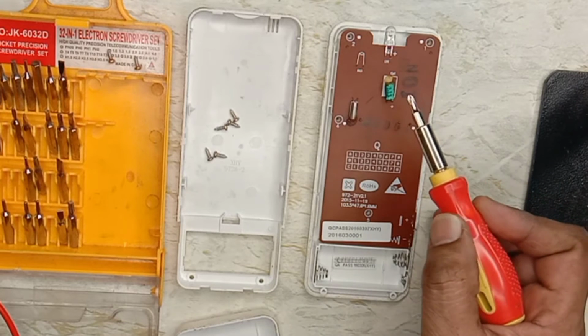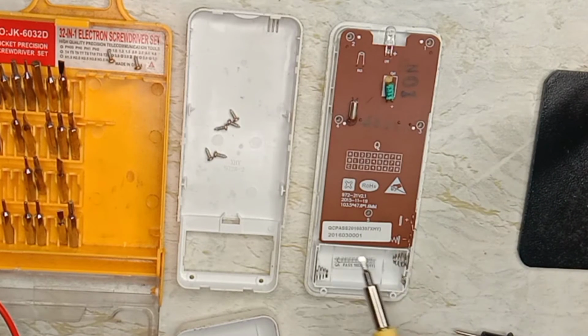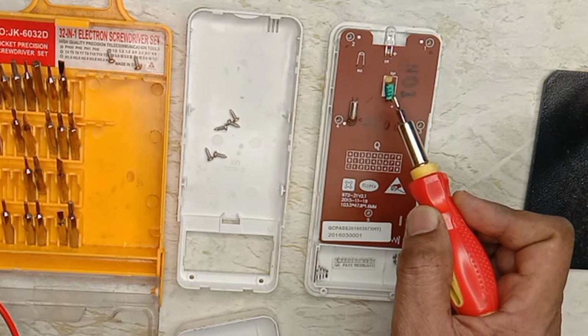Okay. So number two, this is a capacitor. Okay, this is the 3 volts DC which is supplied through the battery. It is filtered here and it is charged.